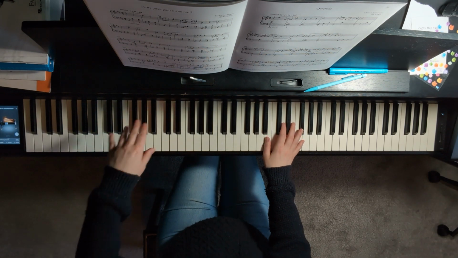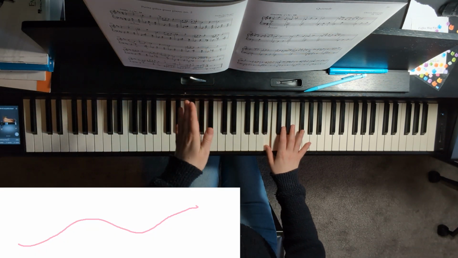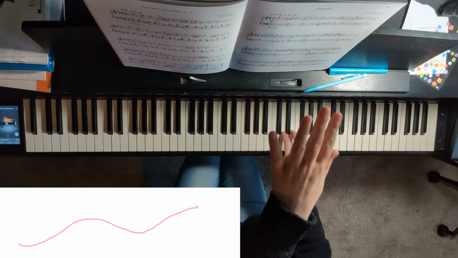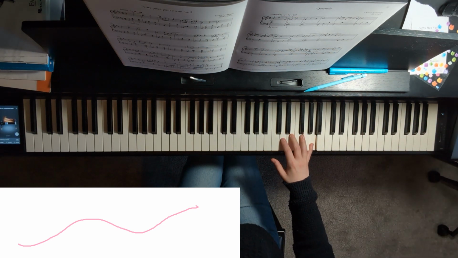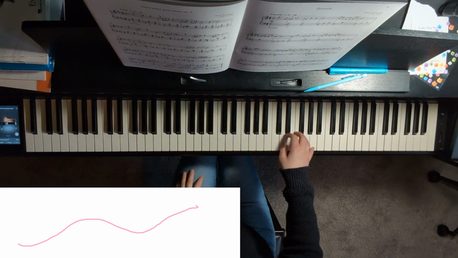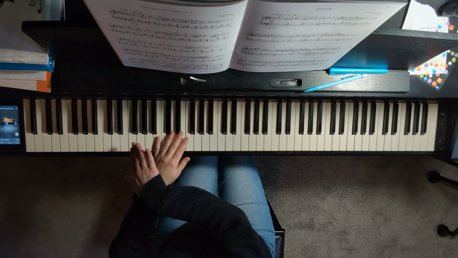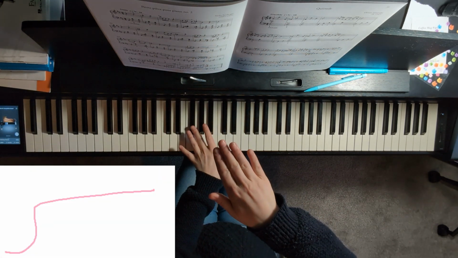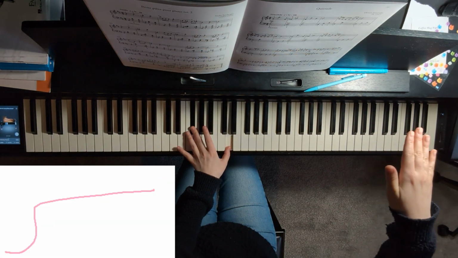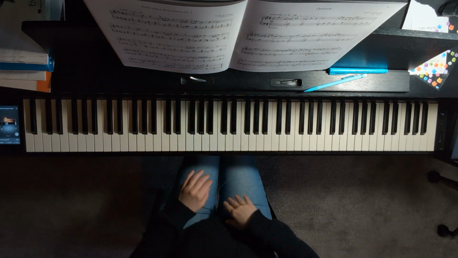Okay, so our shape here is we're moving up, slightly dipping down, and then going back up. It's a nice little pattern, hey? So we're moving down, and then we flatline at the top because we have a repetition.